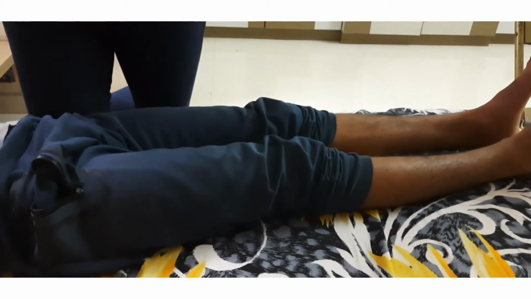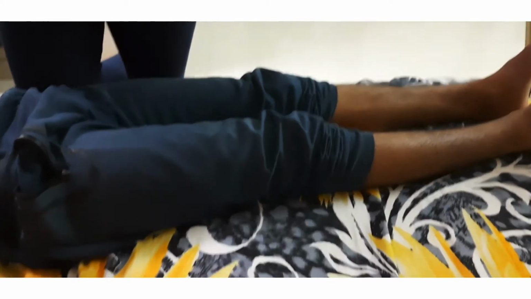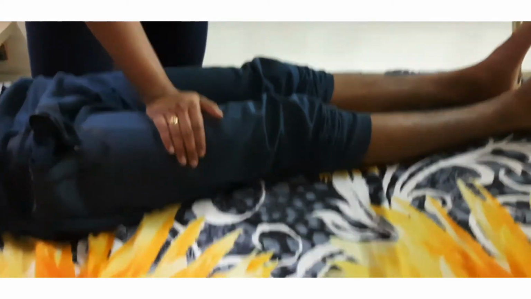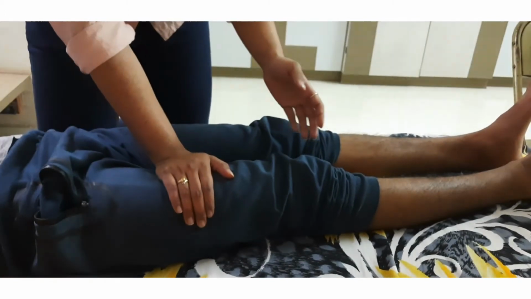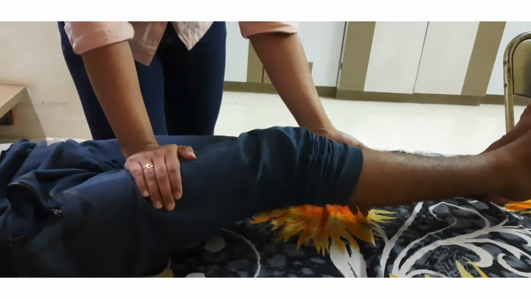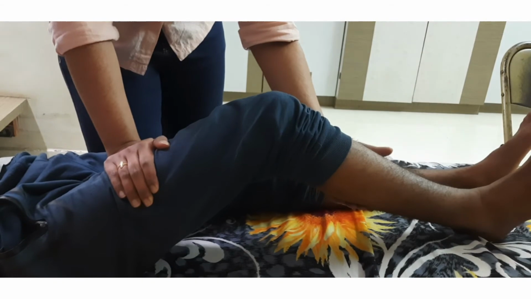To test the flexion at the hip, the iliopsoas muscle, place one hand on the patient's mid-thigh and ask the patient to raise the leg against your hand. Darshan, can you raise? Walk straight.